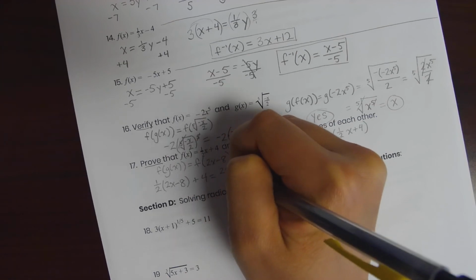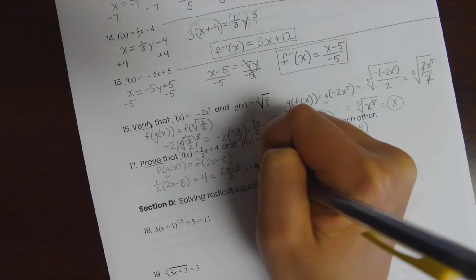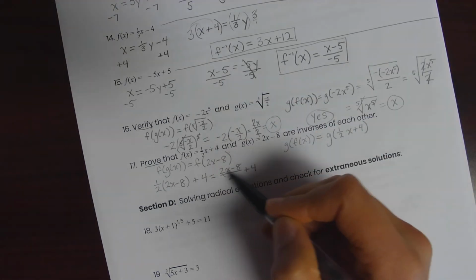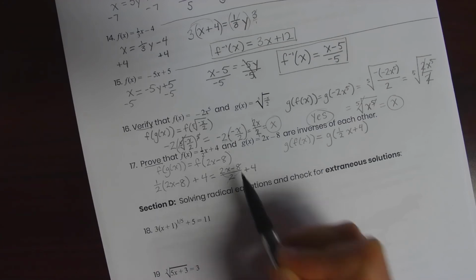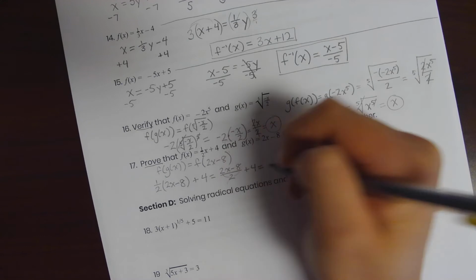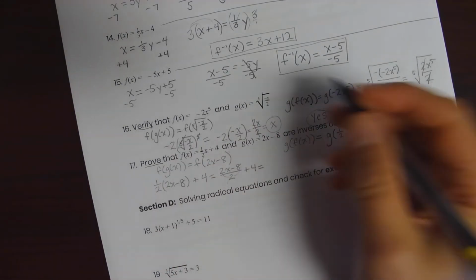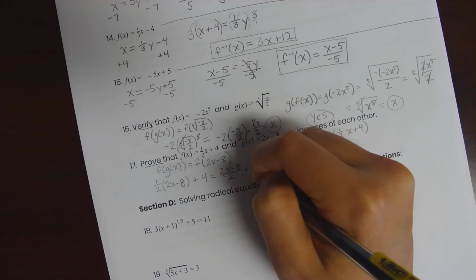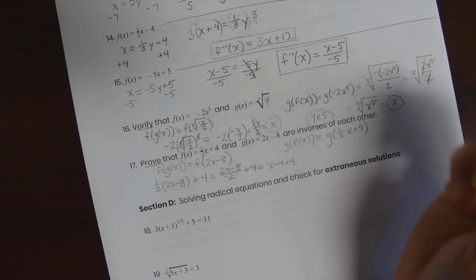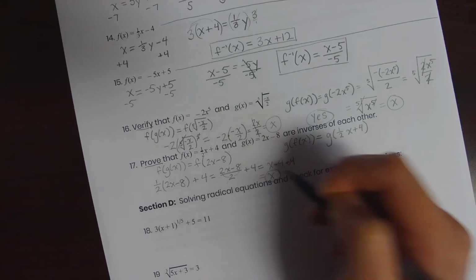So we'll write that out: 2x minus 8 divided by 2, plus 4. This would only work out if this number can go into both terms. And it can. 2 can go into 2 and 2 can go into 8. So here we will have x minus 4, and then we have this plus 4. Minus 4 plus 4 cancels out, and it just equals x.